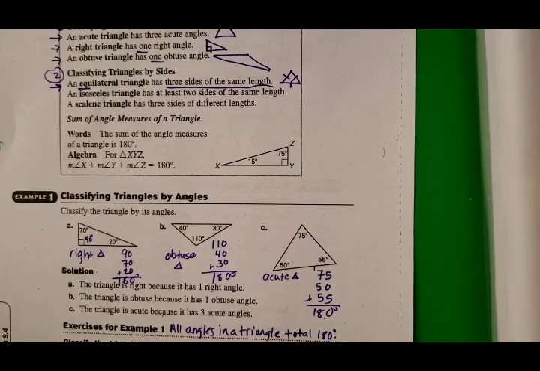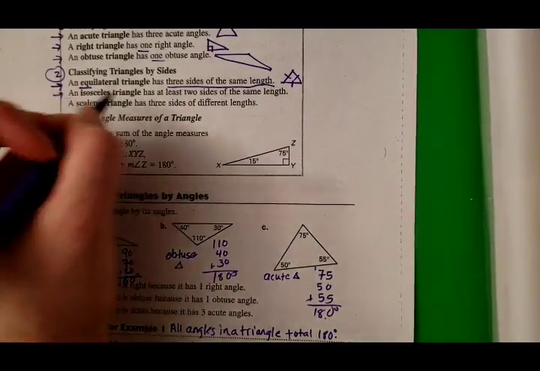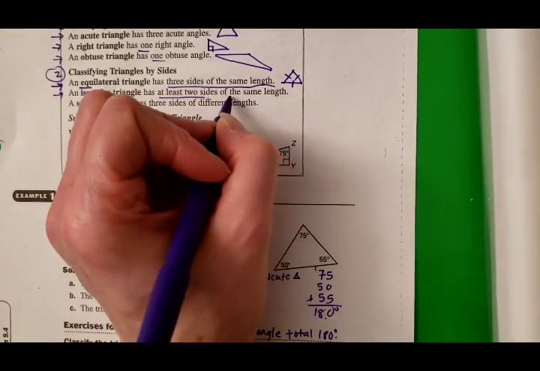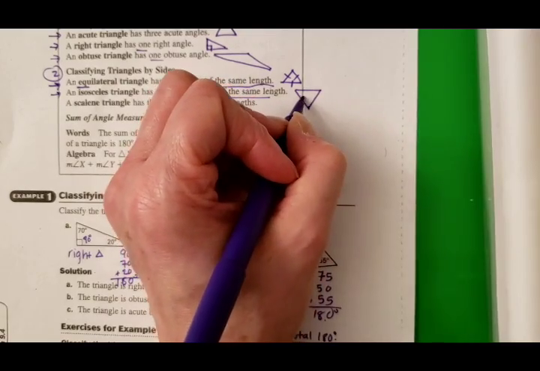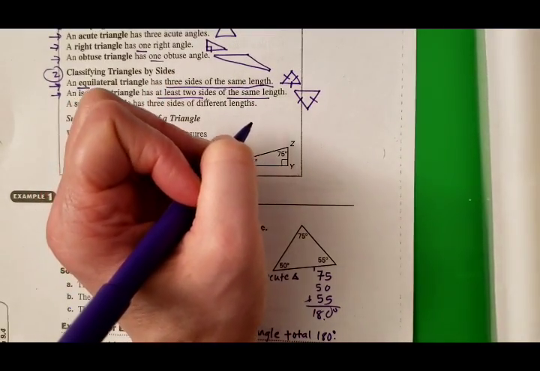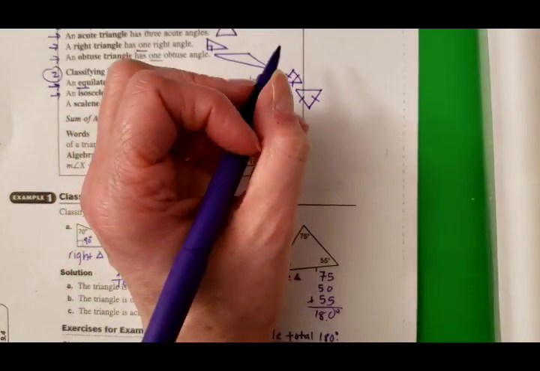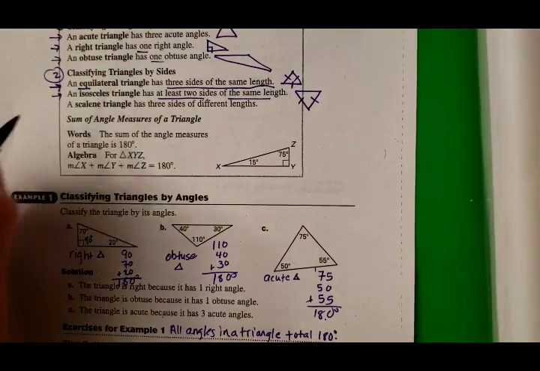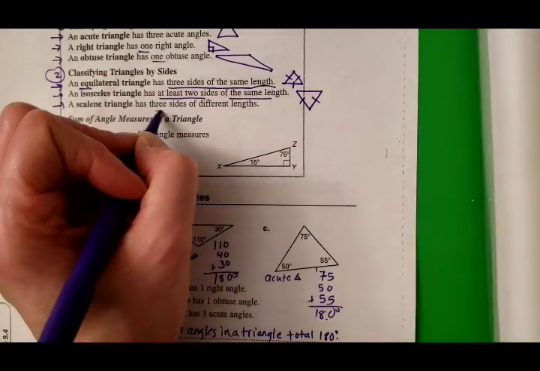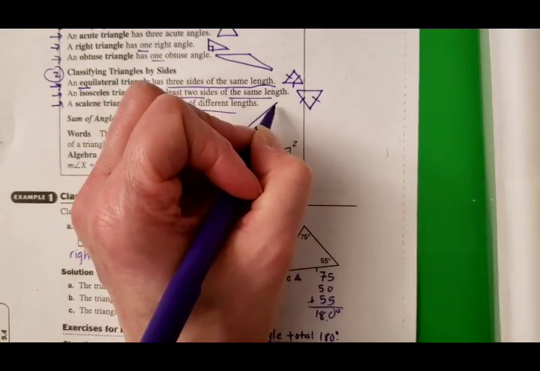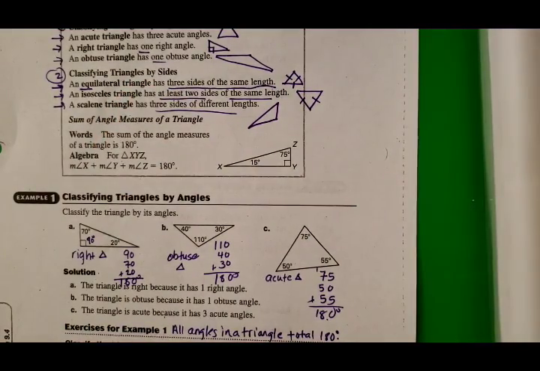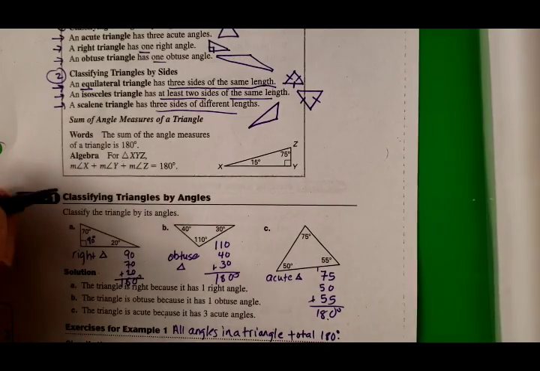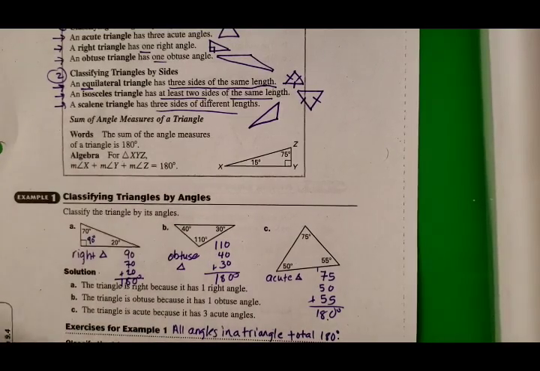The next one, an isosceles triangle, has at least 2 sides of the same length. So I could draw that one right here, and I'm going to mark those two sides as the same. If we don't know about the third one, that's okay. And then lastly, scalene. It's 3 different side lengths. We've got a long one, a short one, and an in-between guy. They're all different lengths. Now this last part of the box we'll cover on the back side.